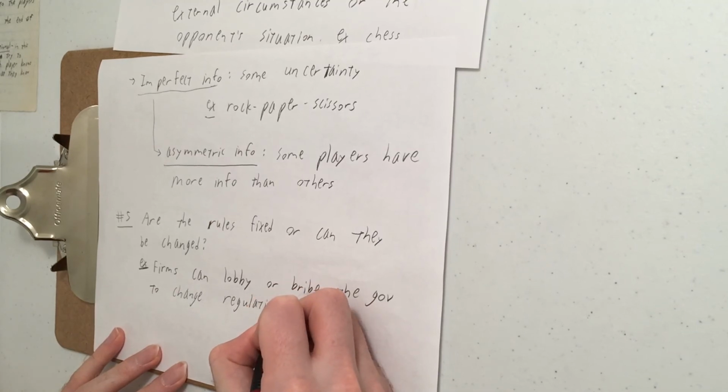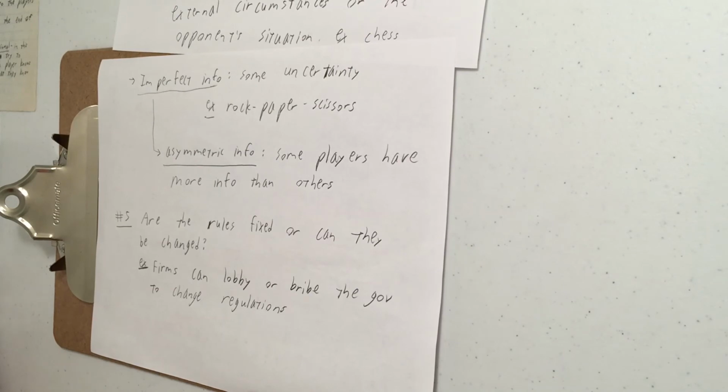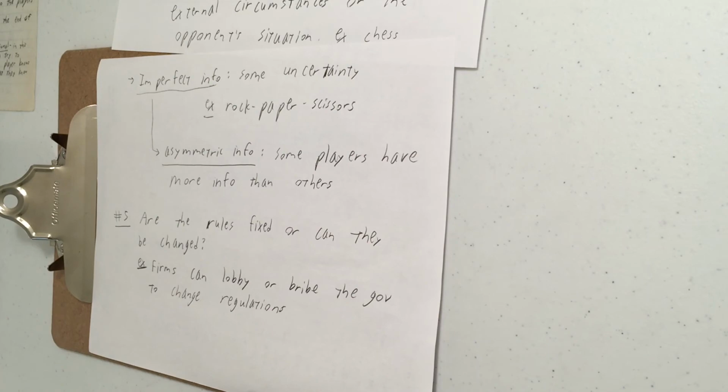So, like I was saying earlier, firms in competition is often modeled with game theory. You saw it back in principles and probably also in intermediate micro. So we use game theory to model those situations. All right, that's our 5th consideration. Now for our very last one, number 6.